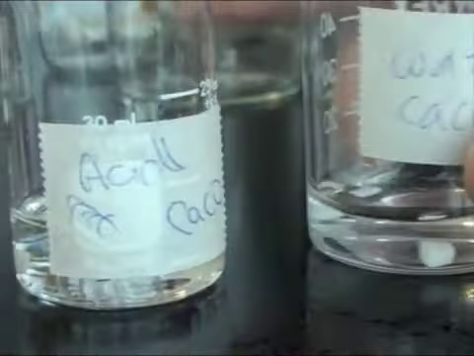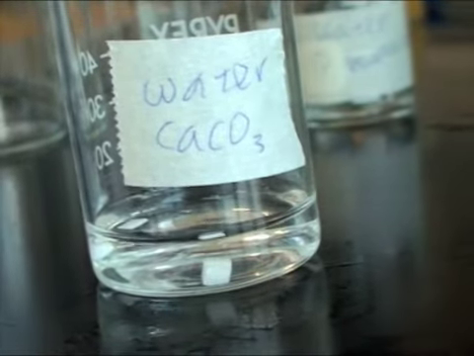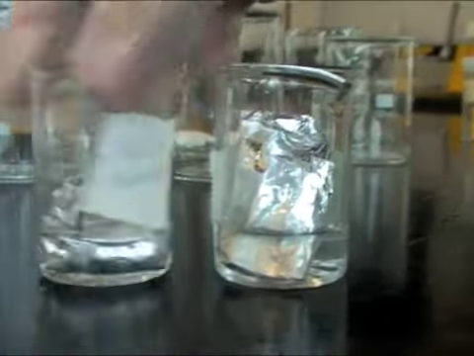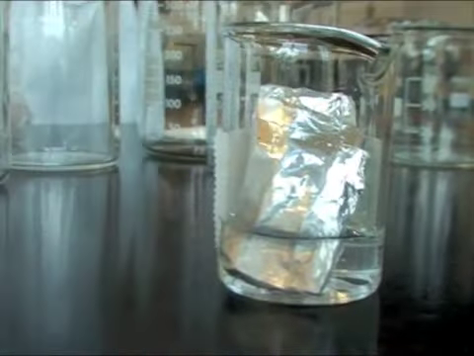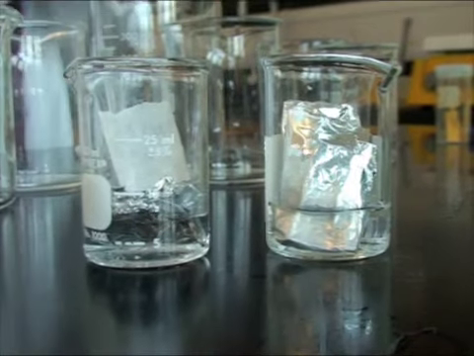For the limestone, unfortunately there weren't too many observations that we could make without massing the limestone. However, the acid limestone did seem a tiny bit smaller. For the aluminium, we could observe nothing particularly in the beakers. However, later when we took them out, we observed more. Right now they both look the same.